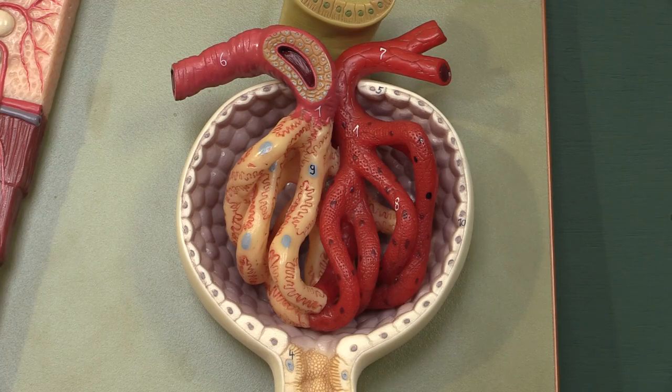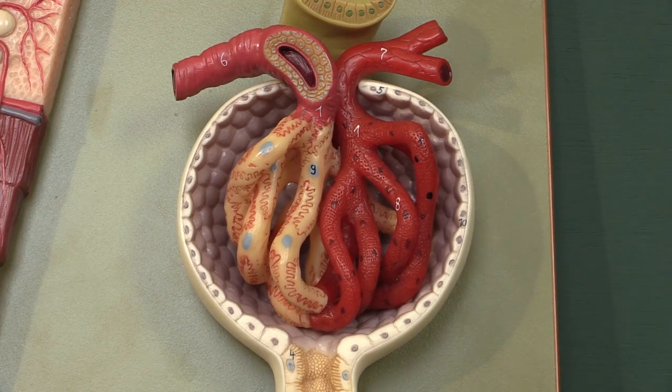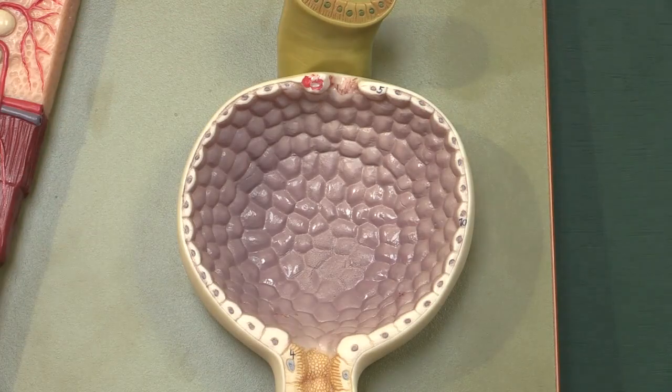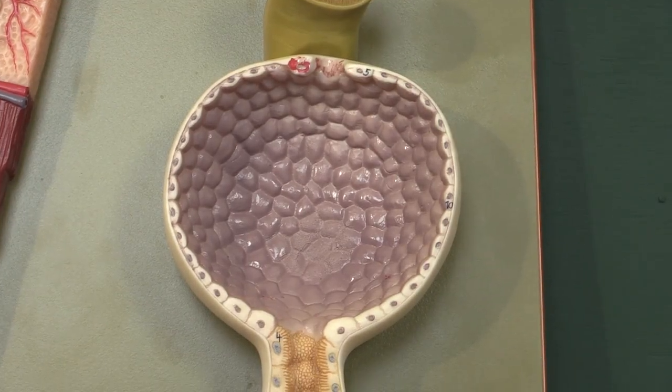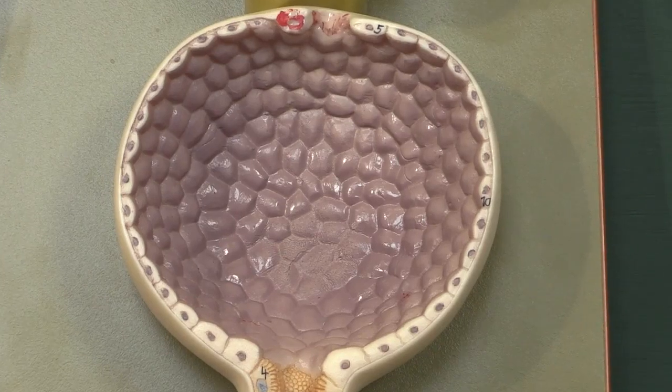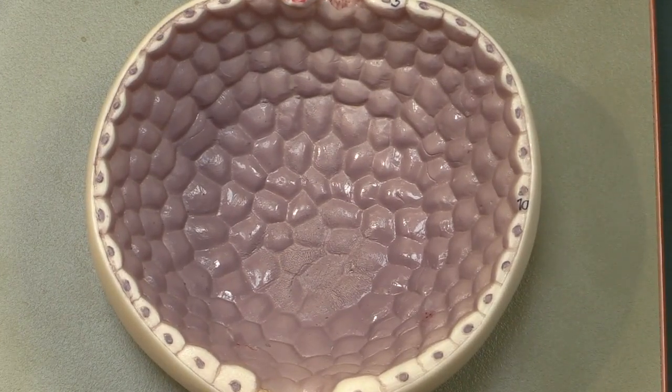So let's look at this in a little more detail. Now, if we take this out, actually, we can see the capsule. What we're looking at there is Bowman's capsule, still called Bowman's capsule. And this is the parietal epithelium, the outside layer. And all this area in here is Bowman's space. It's into Bowman's space that the glomerular filtrate will be filtered out.